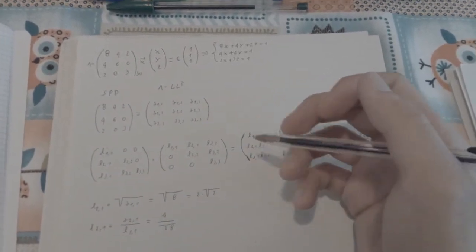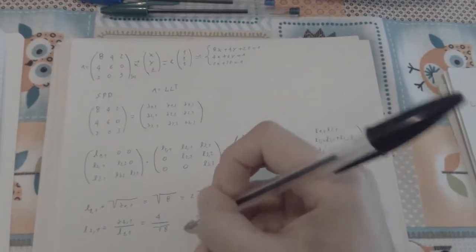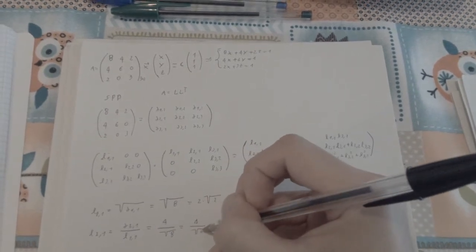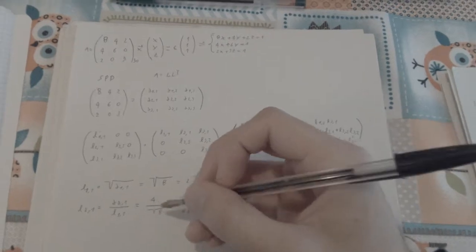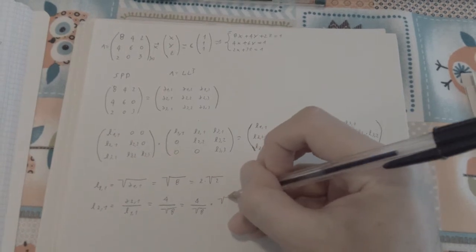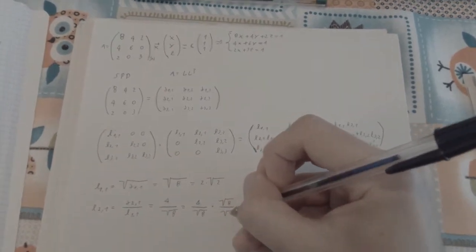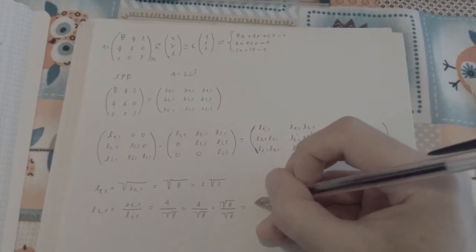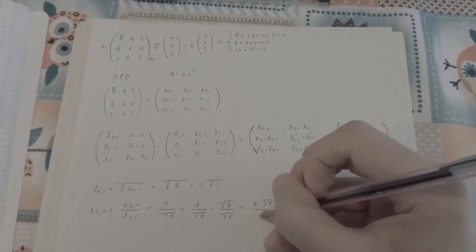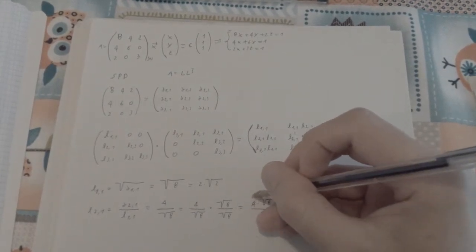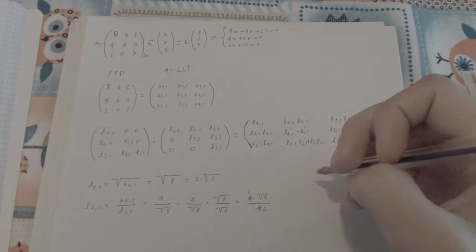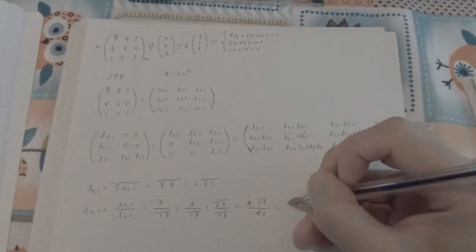That doesn't really matter. But let me do this: I don't like to have roots at the denominator, so I can rationalize it like so. I will get 4 times the square root of 8 over 8, which is going to give me... I'm sorry, I'm an idiot.